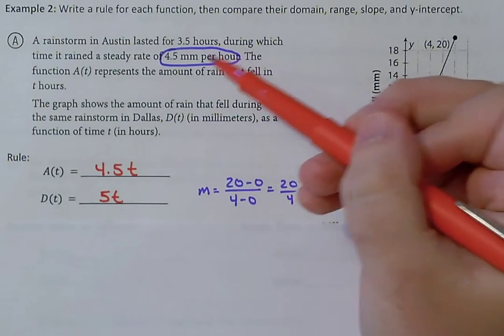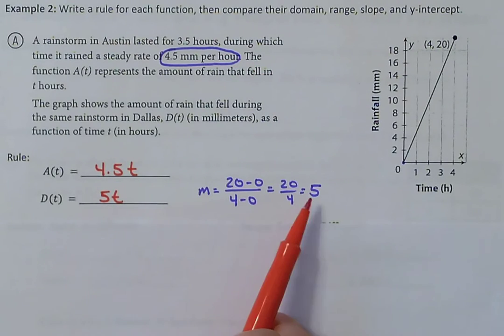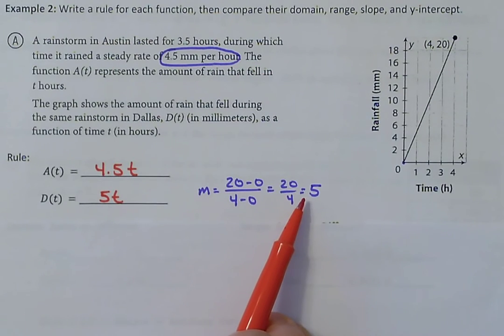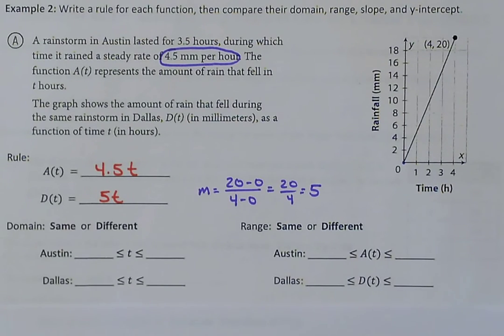In Austin, it rained 4.5 millimeters per hour. In Dallas, it rained 5 millimeters per hour. So that is my rule for Austin and Dallas. Now, the question is, are my domains the same or different? We first need to identify our domain for Austin.